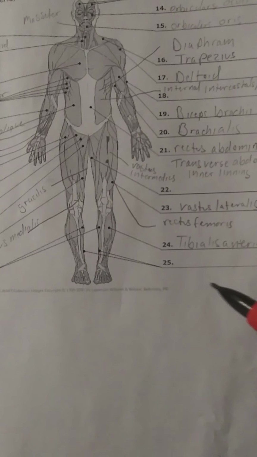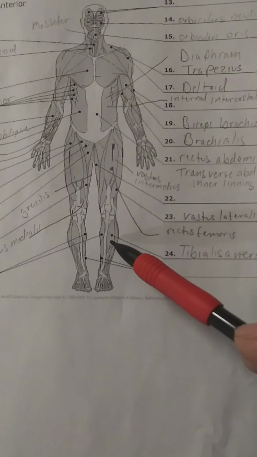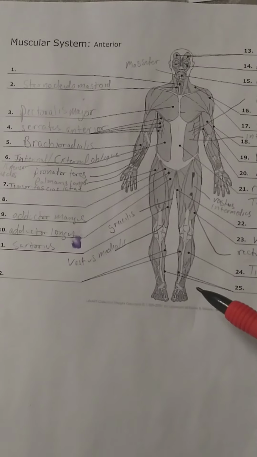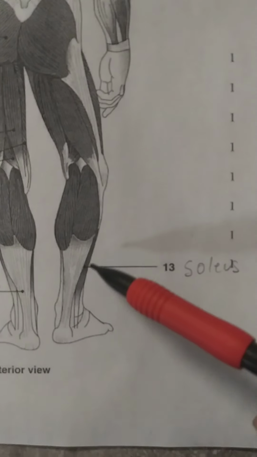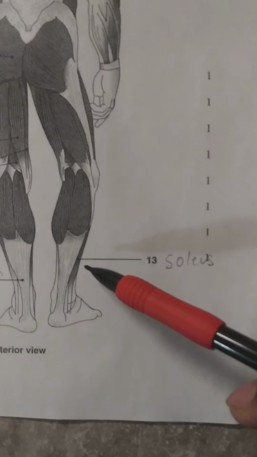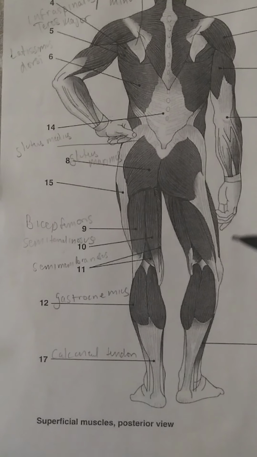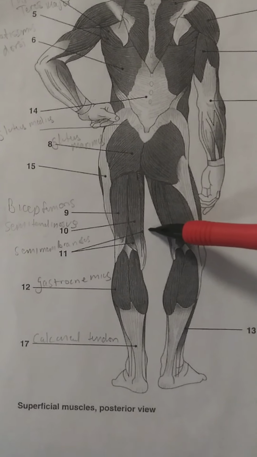Tibialis anterior would pretty much be the front portion of the shin. For the soleus, it'd be this portion right here of the calf on the outside. And the semimembranosus would be a part of the hamstring, and that'd be this portion right here.